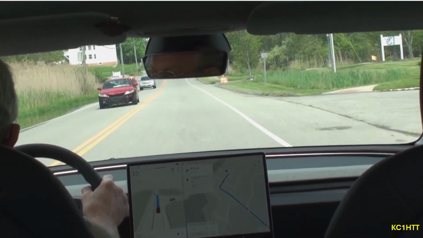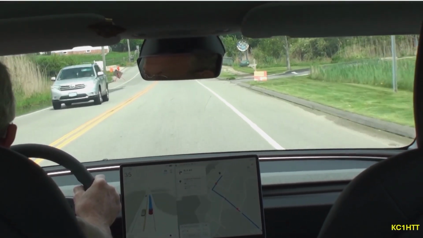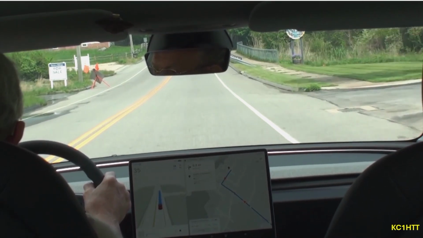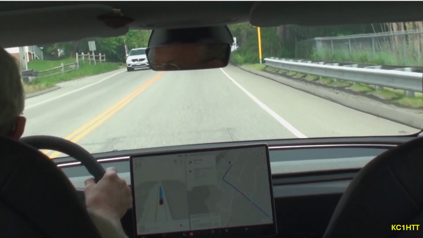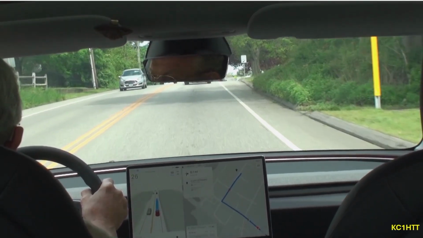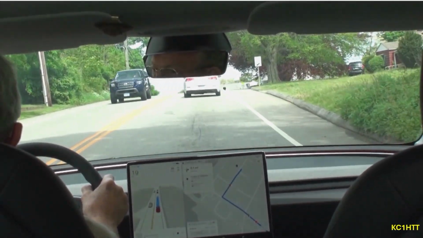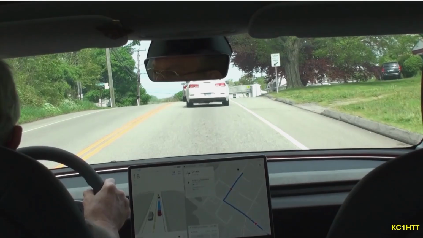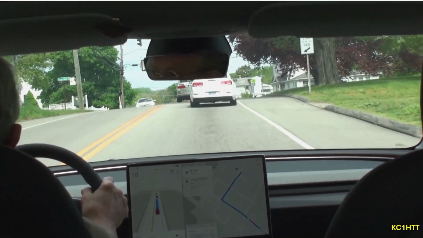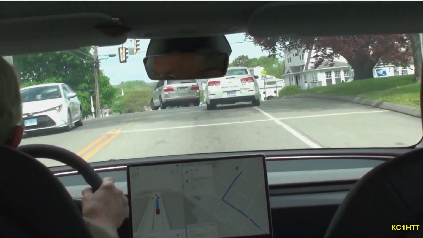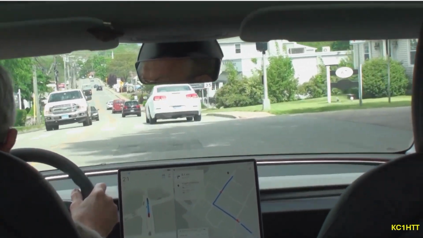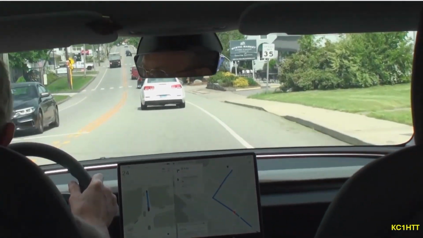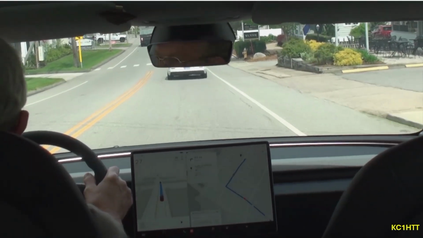Slow down for the car making a right turn. And now it's climbing a hill. Traffic lights at the top of the hill. Slowing down. Going down the hill. We're almost at our destination. We'll be making a right turn on Hatch Street coming up.